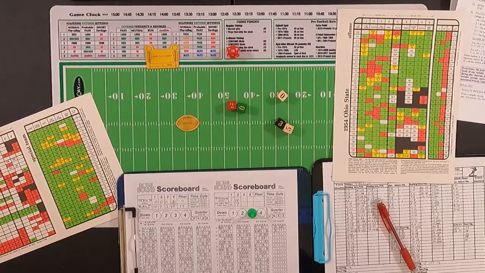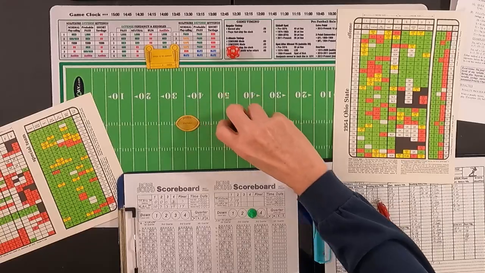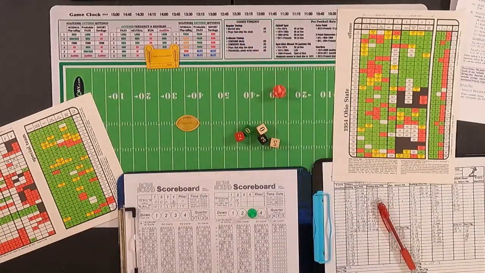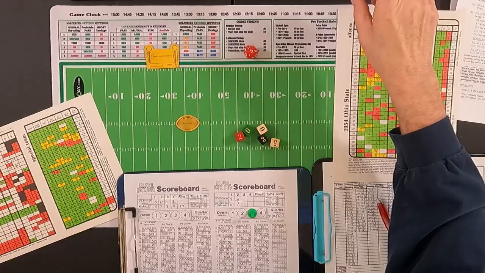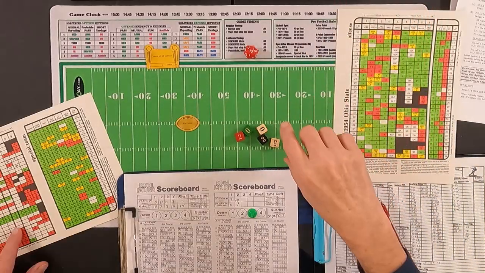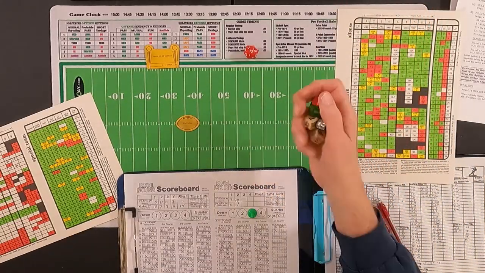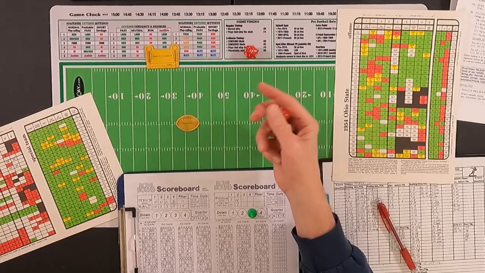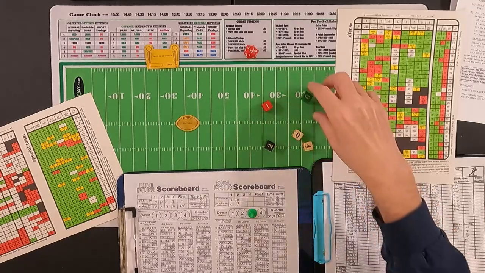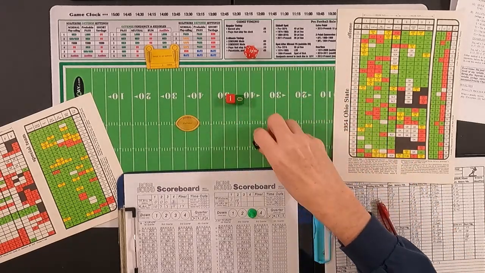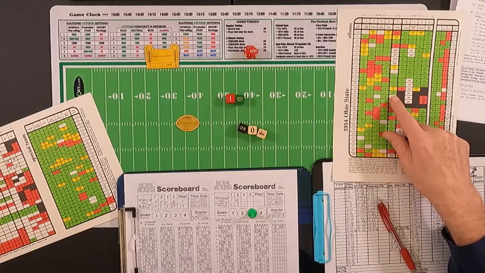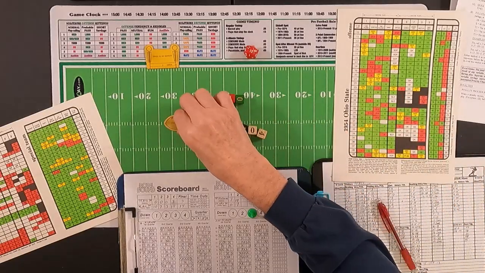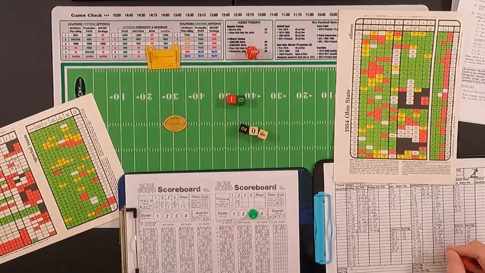3rd and 9 too. I'm going to run a screen because I think he's going to cover me. 13 on 3rd and 9 is an E. I ran a screen. Okay. Oh, he's going to hold me to 5 yards. You get 5 in parentheses. I get a 24 on that screen, which would have been an incomplete. I get the 5. Okay.